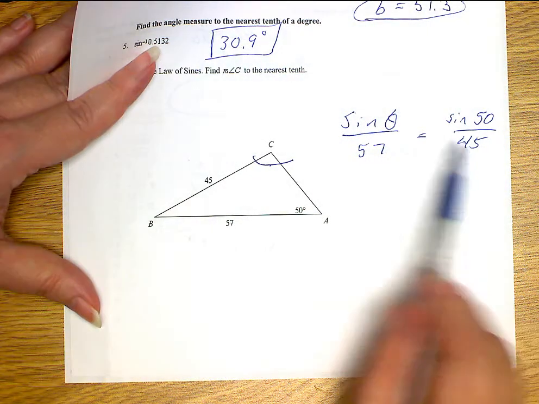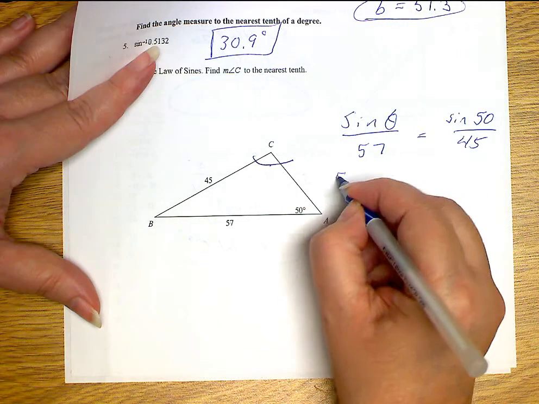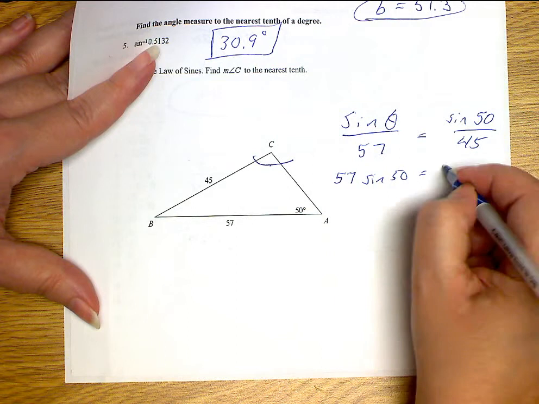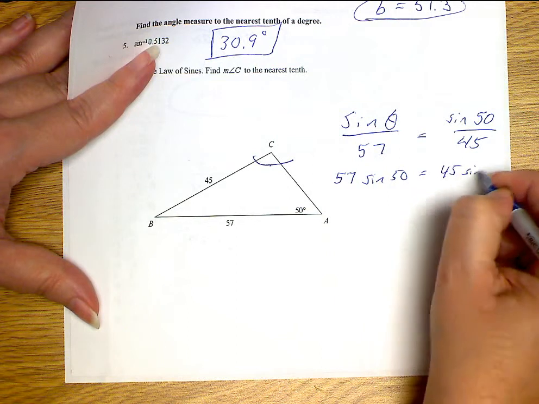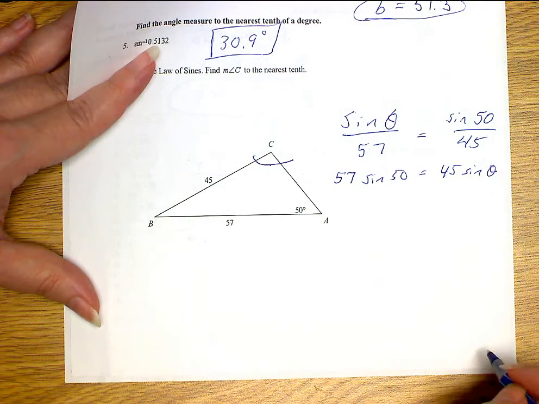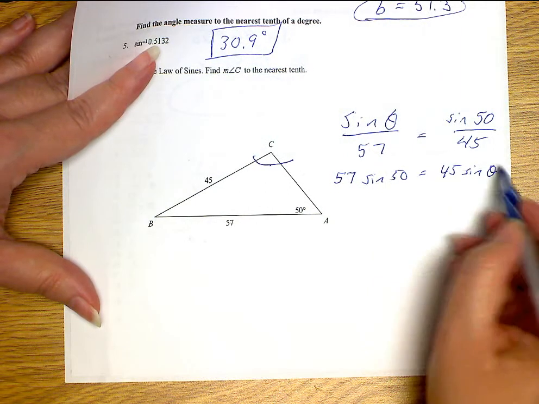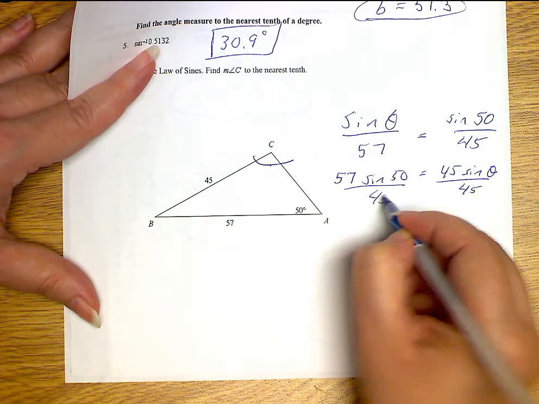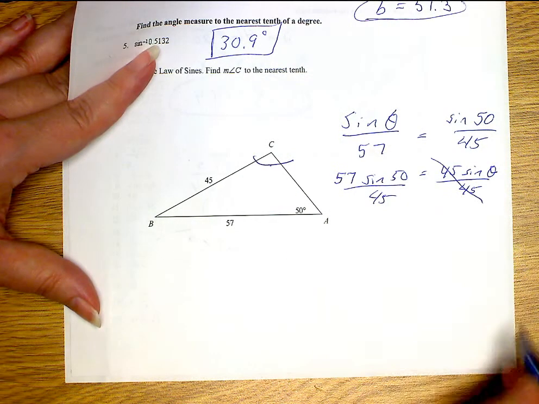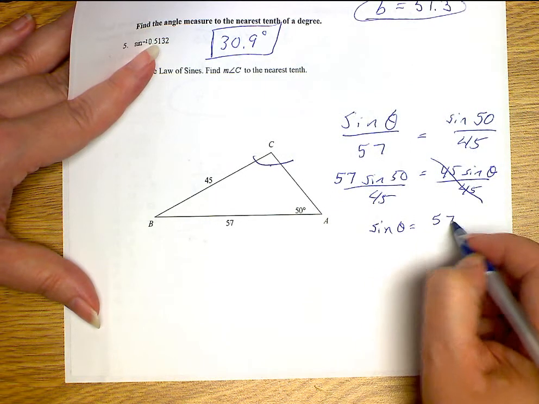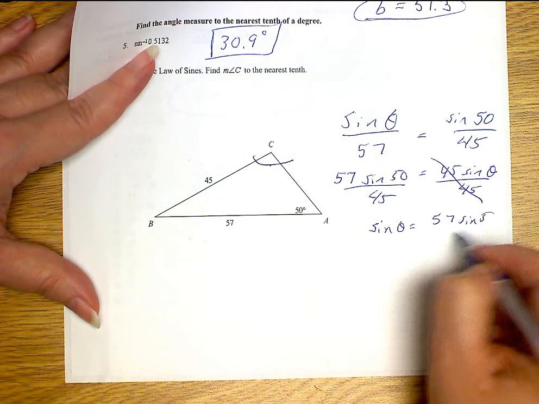Cross multiply. 57 sine 50 is equal to 45 sine of my C or theta. I want to get this by itself, so I'm going to divide by 45. So I have sine of theta is equal to 57 sine 50 over 45.